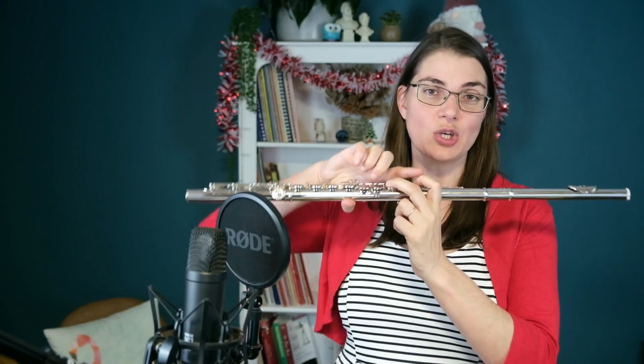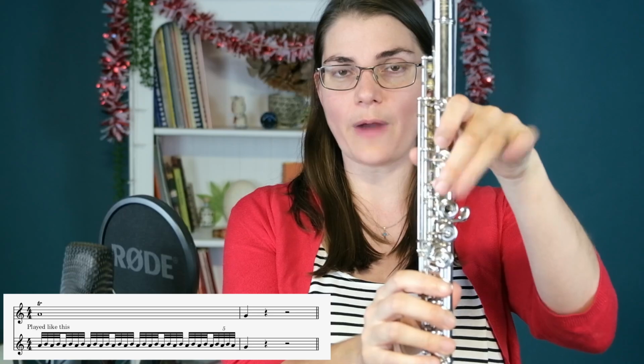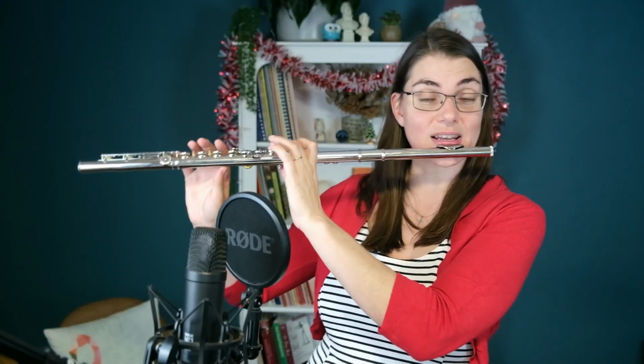A trill is a rapid pitch variation between a note and the note just above it. So two adjacent notes. In other words, on a trill on an A, we're going to go to the B, and we rapidly move the finger backwards and forwards to create an effect that sounds like this.